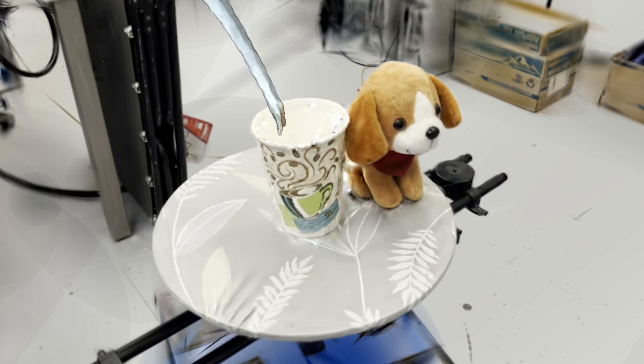Pouring water into the paper cup on the table and transforming the cup and a dog toy into water. The water spills out.